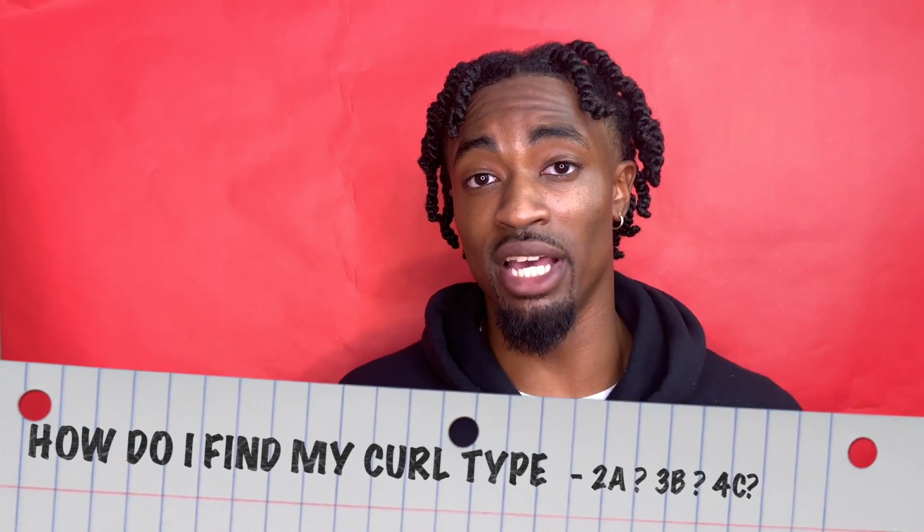So how do you know what curly hair type you have? It's best to get your hair as curly as possible. And when I say curly as possible, I mean in a natural state of curly, all right? I mean no twist outs. All I want you to do is a wash and go. If you don't know what a wash and go is, it's basically when you wash your hair, deep condition it, and put curl cream in it. You need to see your natural curl pattern.